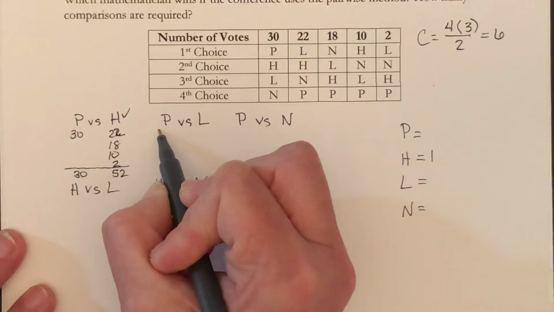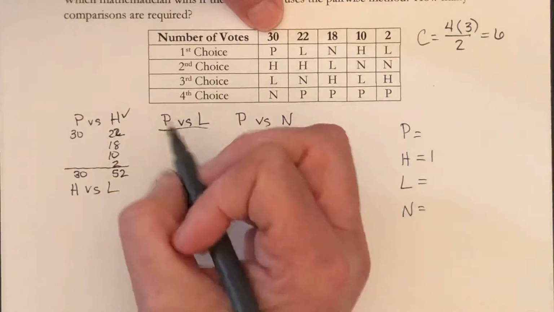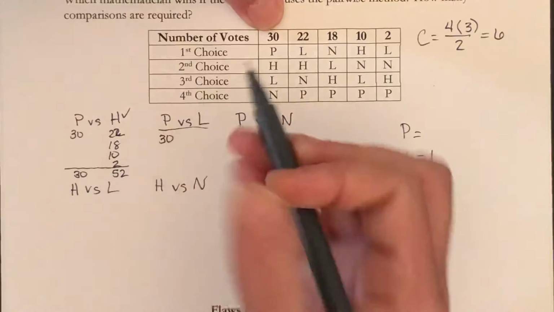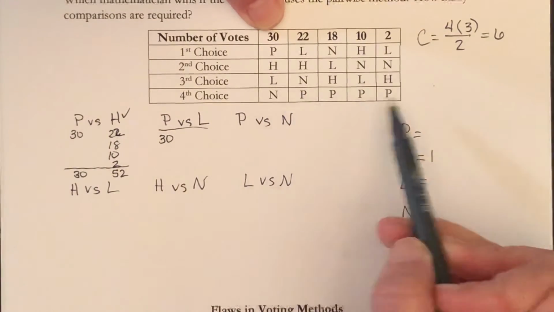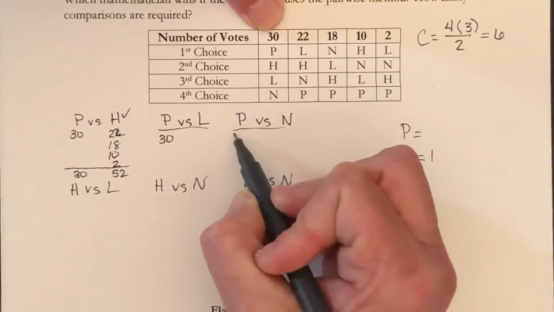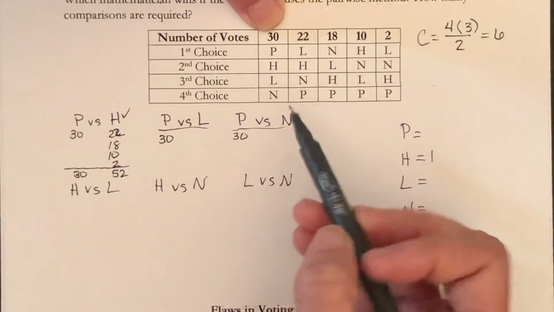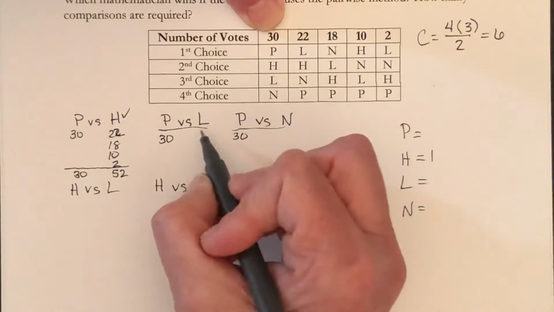Okay, Pythagoras versus Leibniz. Pythagoras wins here, but like we mentioned earlier, Pythagoras comes in dead last everywhere else. So Pythagoras is going to win 30 votes here as well, and then he's going to lose to both Leibniz and Newton every other time.